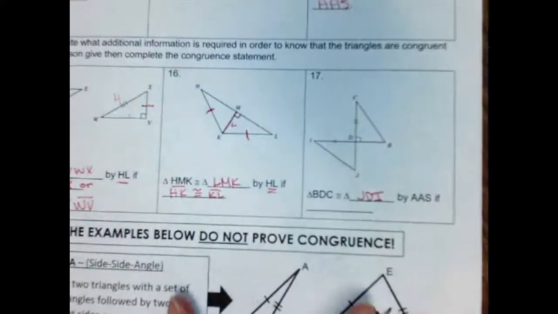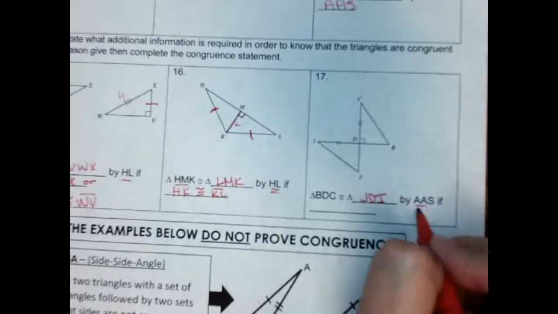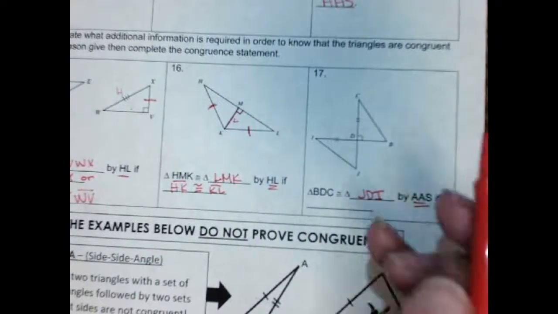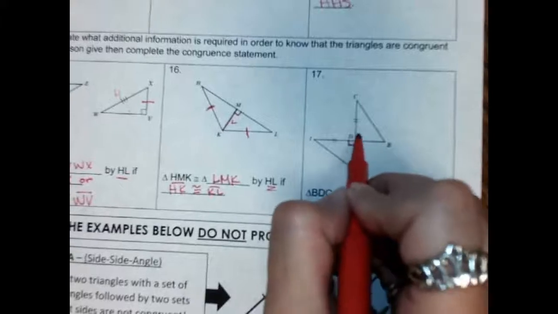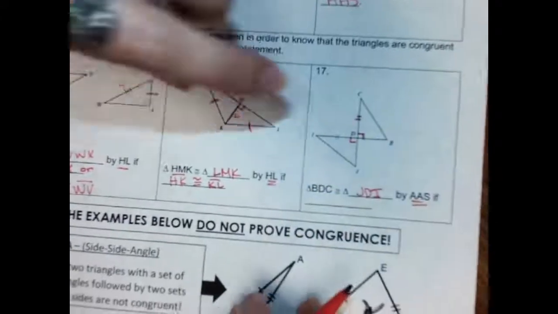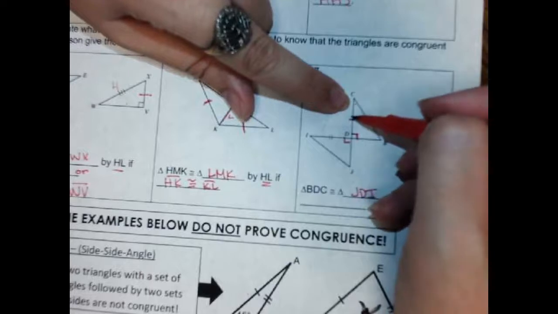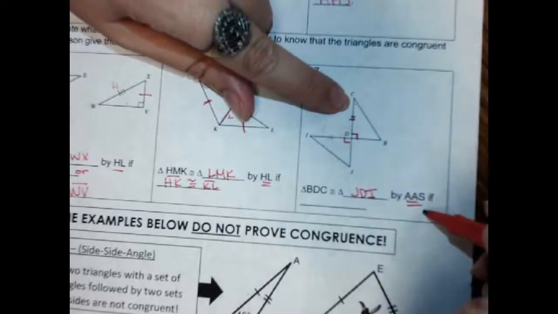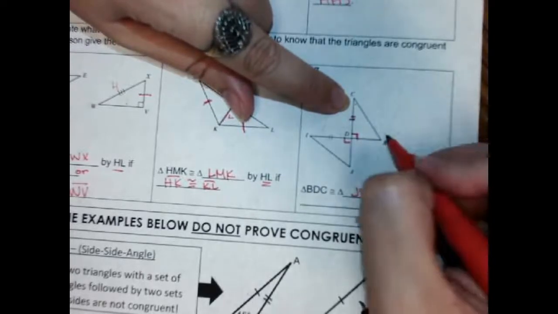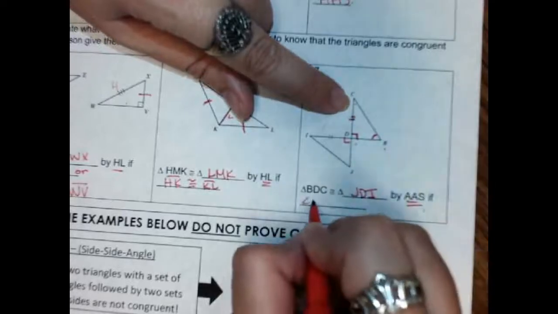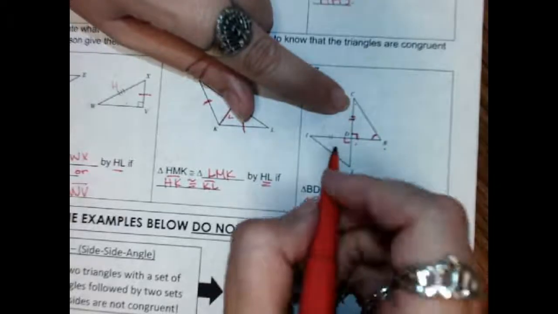And finally, my last one, they want us to use angle, angle, side. Even though it's a right triangle, they want us to do angle, angle, side. So I know this angle, and I know this side. So could I use C? Well, if I did C here, that would be angle, side, angle. That's not the one they want us to use. They want us to use angle, angle, side. So it has to be this one here, angle, angle, side. Angle B is congruent to angle I.